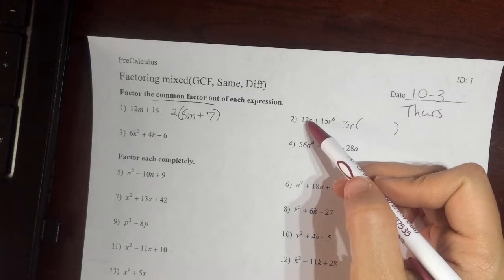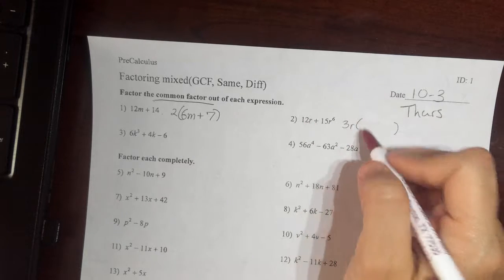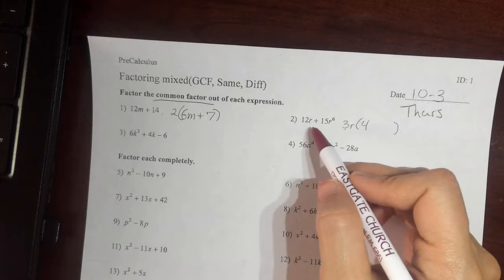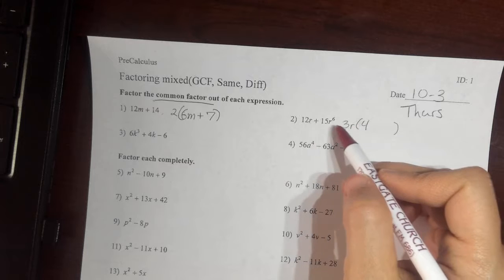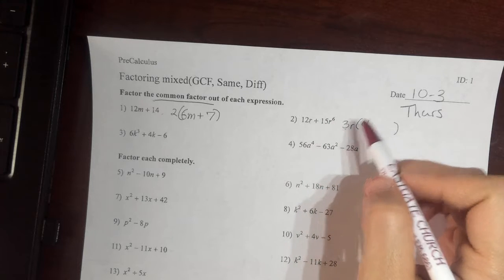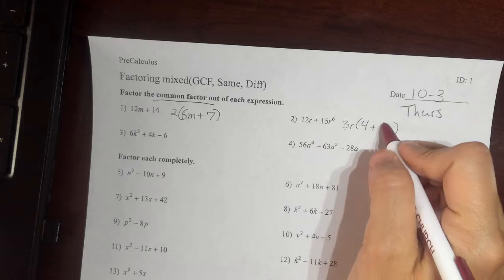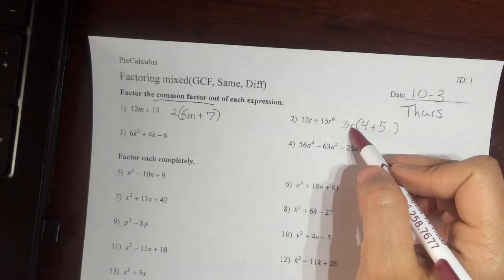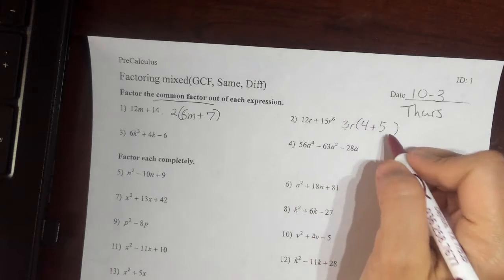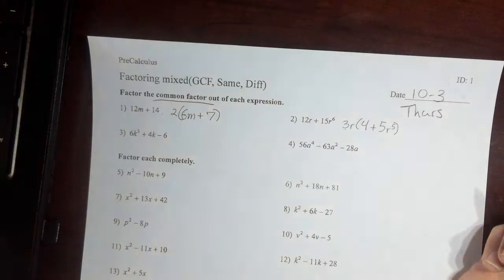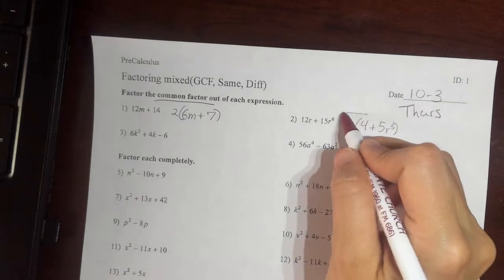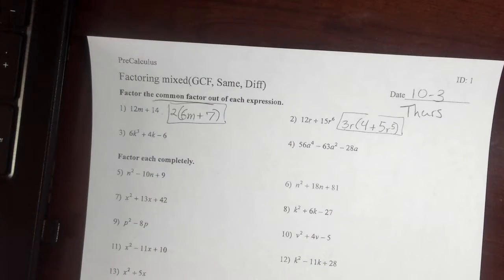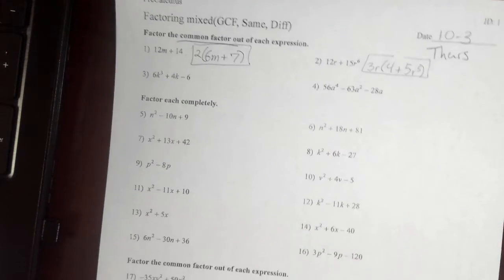So 12r divided by 3r, that would give me 4. Because if I multiply these, 3r times 4, that would give me 12r. And 15r to the 6 divided by 3r, that would give me positive 5, right? Because 3 times 5 is 15. And then if I took one r out, that would leave this as being r to the 5th. And that would be your final answer for that. Okay, so you got 2 good examples there. We're going to go to the next section.